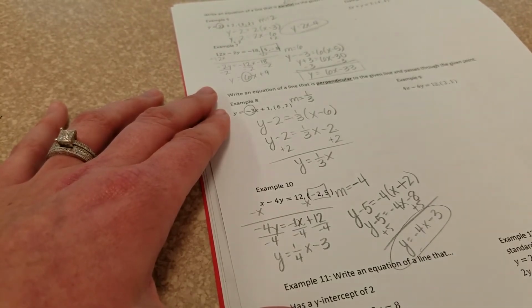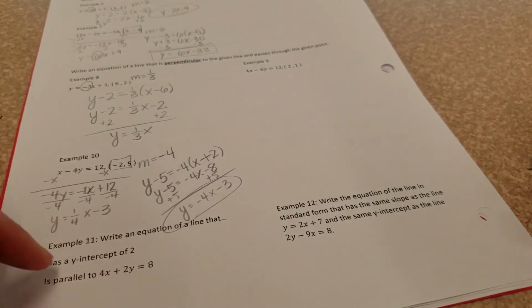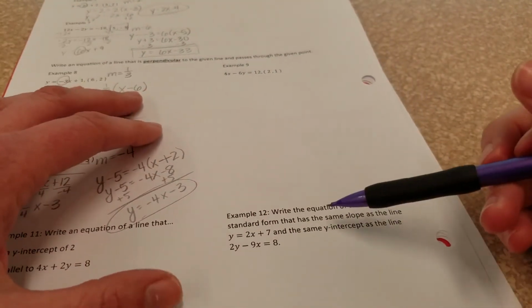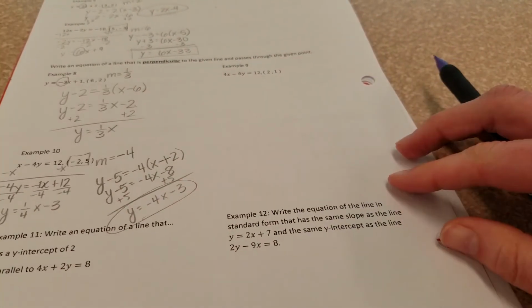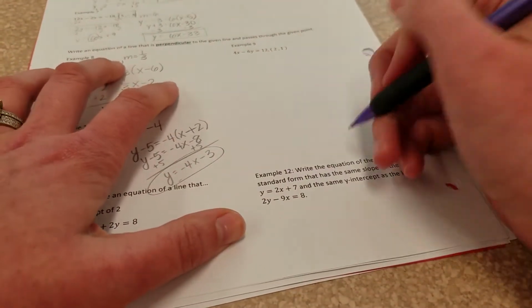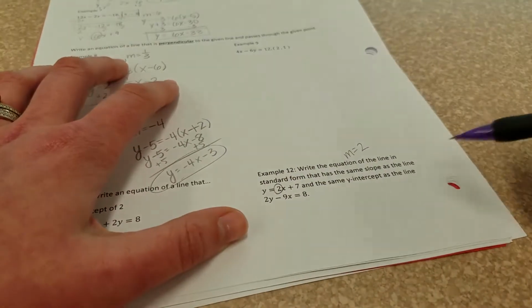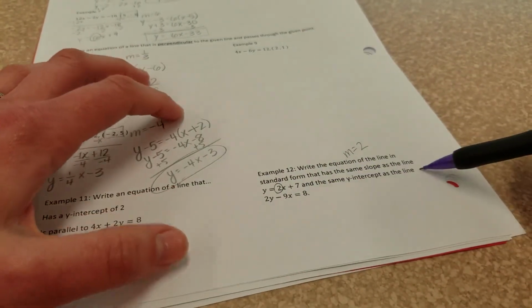Final answer. So, we're going to skip 11 because it's pretty simple. It's just parallel to a line. Number 12 is a trickier one. Equation of the line in standard form that is the same slope as this line. So we need our slope to be 2. I know that's in slope-intercept form. And the same y-intercept as this.